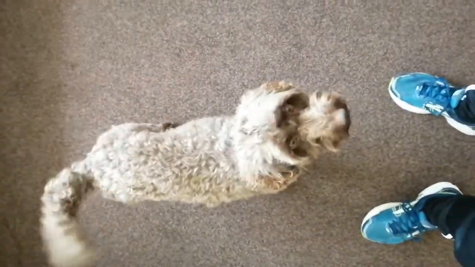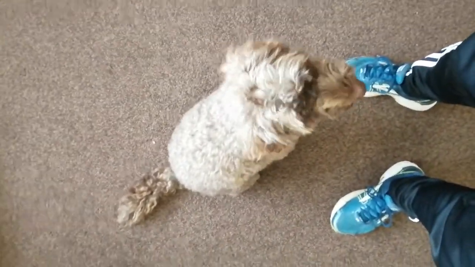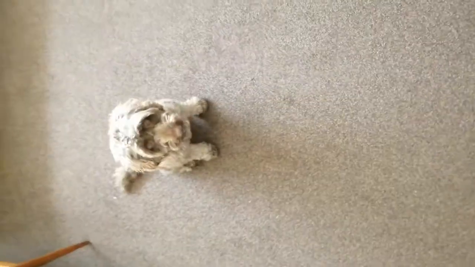I've got some treats for you if you can do this well. Molly, sit. Good girl. Can you give me a paw? A paw? Good girl. Stay. Come here.